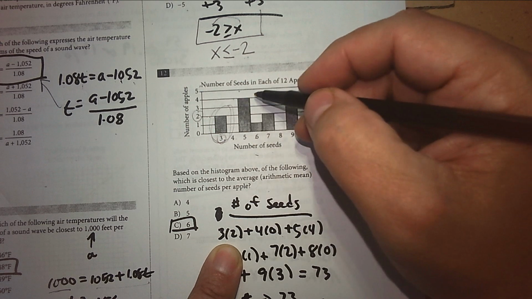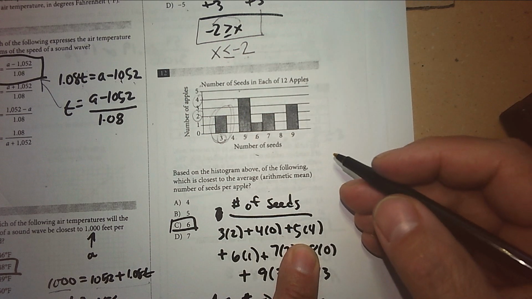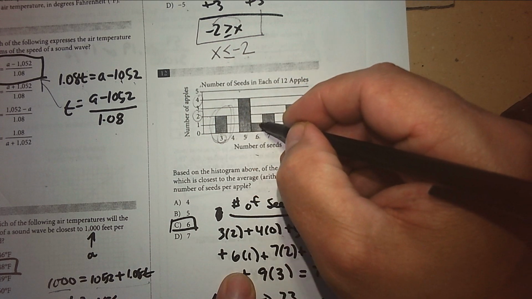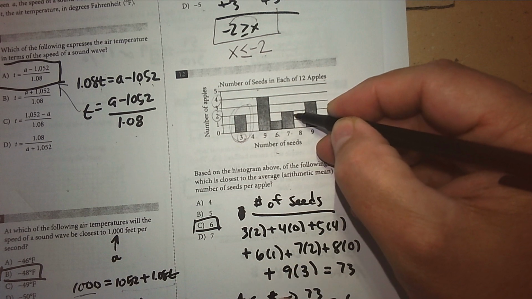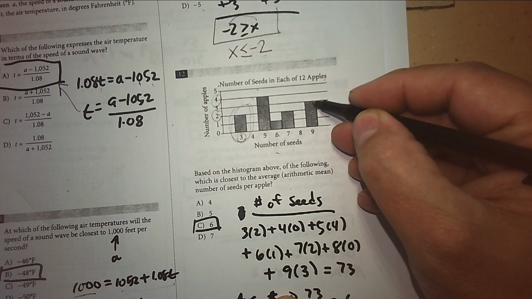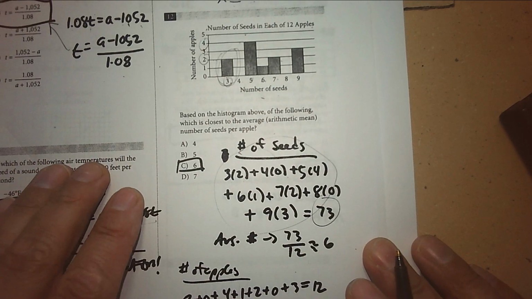4, there's nothing. Here, you're going to go 5 times 4. Here, you're going to go 6 times 1. Here, you're going to go 7 times 2. And then here you're going to go 9 times 3. Use your calculator, and it adds up to 73.